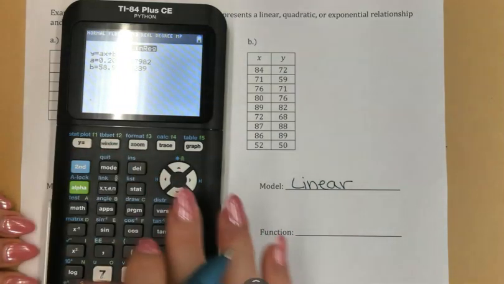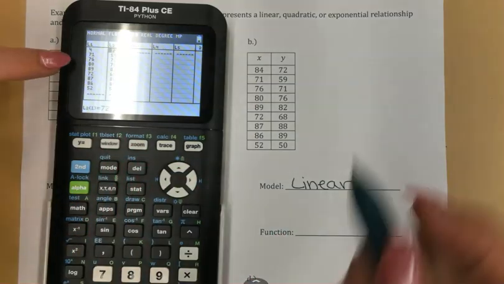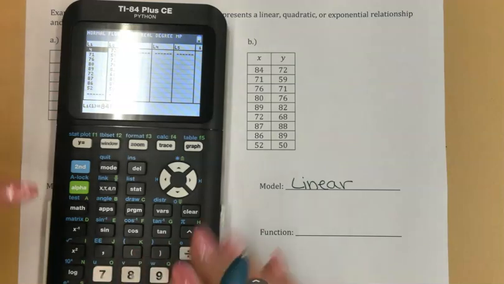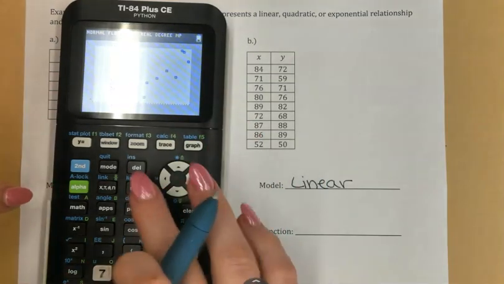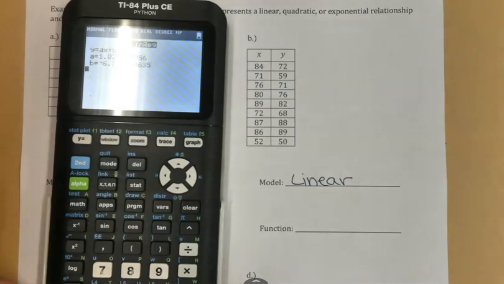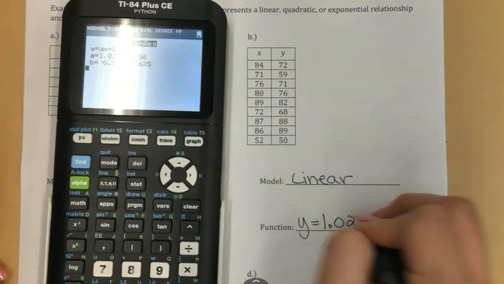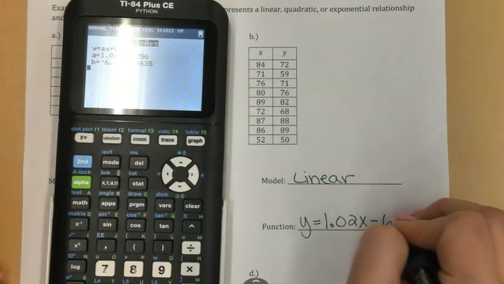And I think I did something wrong because those are not the right values. Let me go back to my list. That should be 84. There we go. So now let me calculate that regression. There we go. 1.02x minus 6.31.